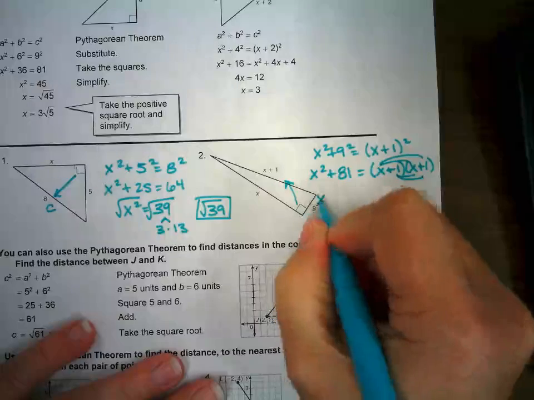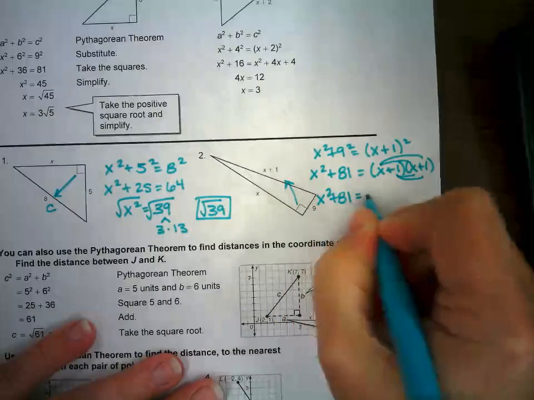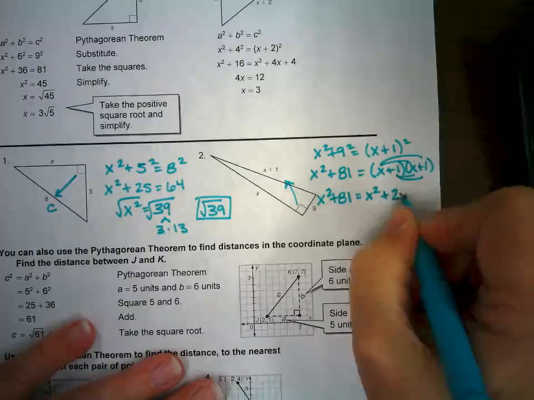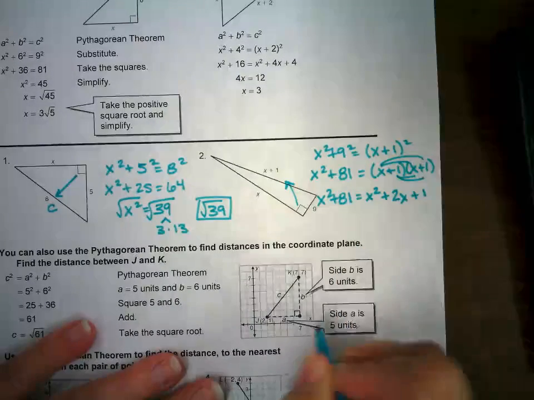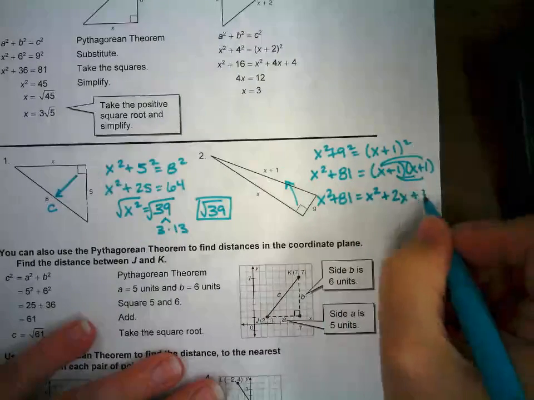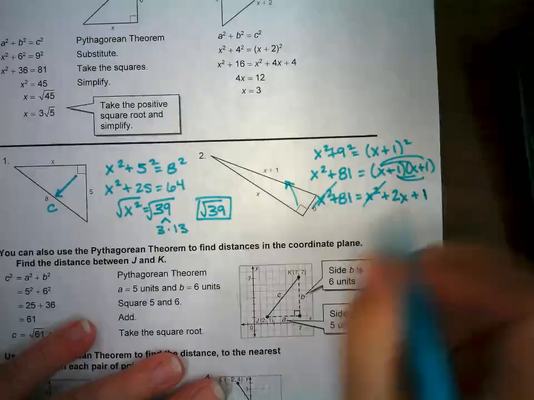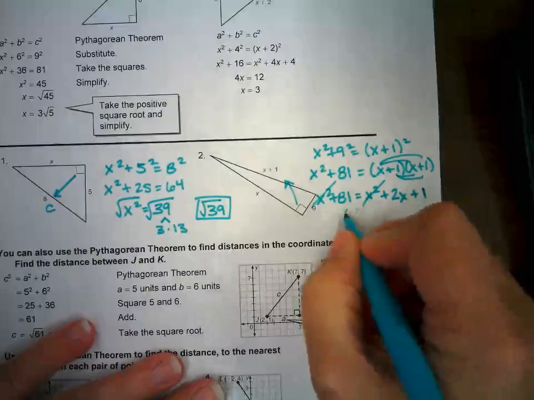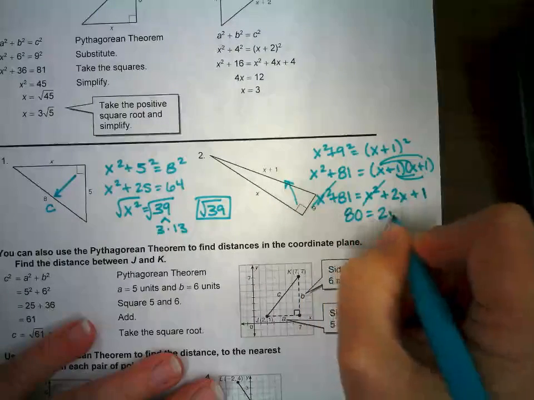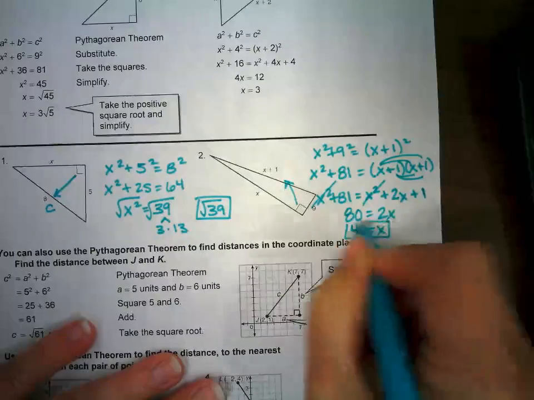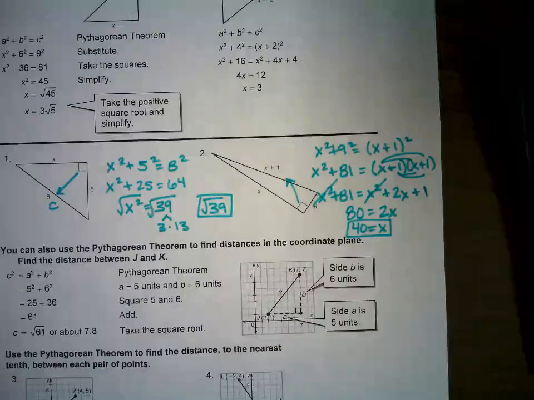So I'm going to get x squared plus 81 on this side, and then x squared plus 2x plus 1 on this side. And since there's an x squared on both sides, those will cancel, right? And then I can just subtract my 1 over here and get 80, and then divide by 2, and I get 40, right? So there's my answer for that.